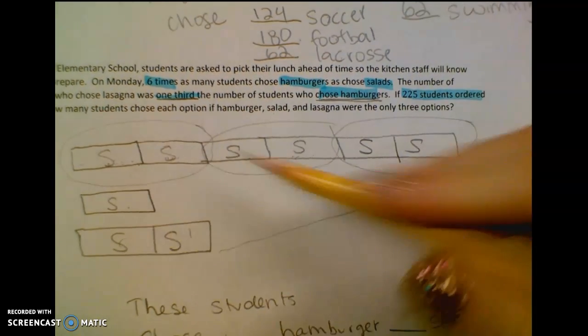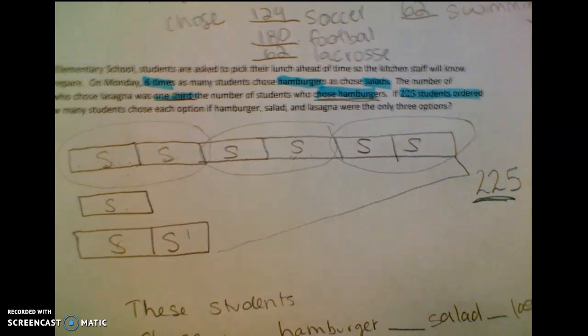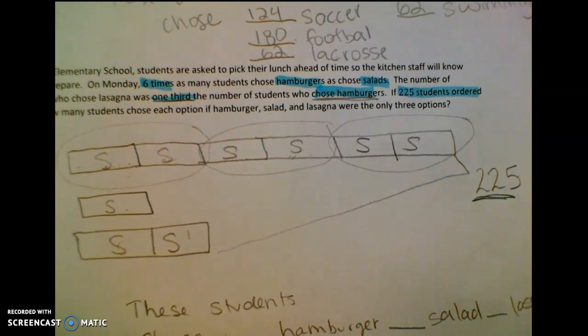So now I want you to see if you can solve this. If you know that all of these groups together have to equal 225, what can you do to solve that? Push pause and try to solve this on your own. If you are back, it means you've already solved this.